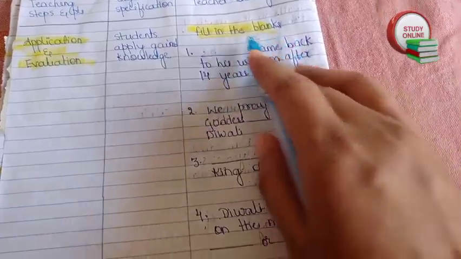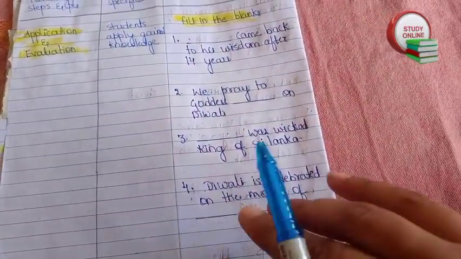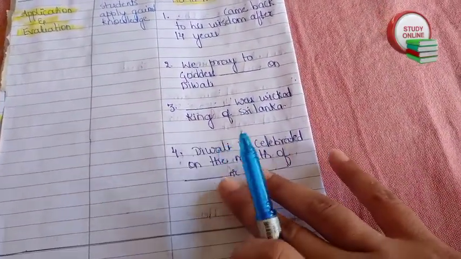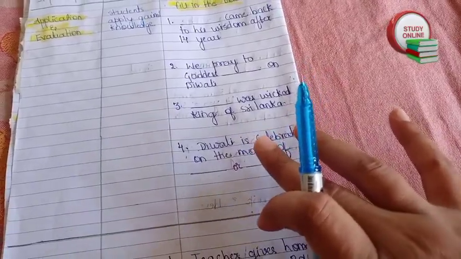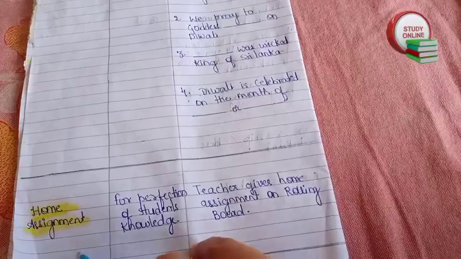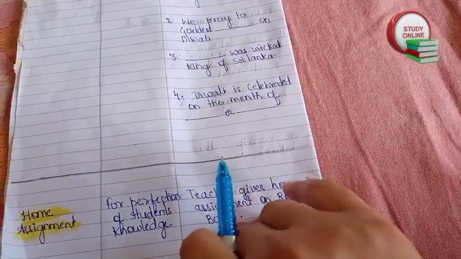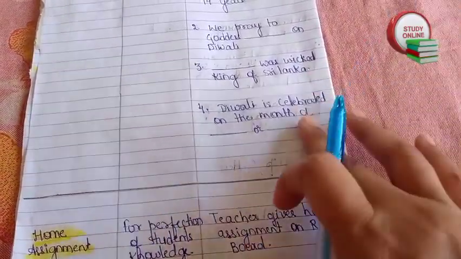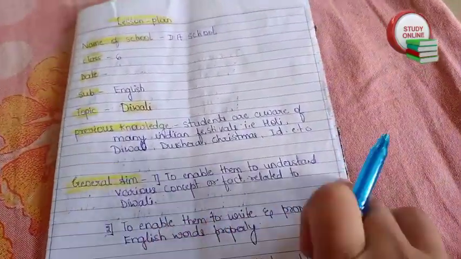Application and evaluation, so for that you can see I have added here 4 fill in the blanks. Okay, you can extend it up to 5 fill in the blanks only. Okay, that would be the maximum. Home assignment, so for perfection of the knowledge we also have to give home assignment to students. Okay, so this was my lesson plan for the topic Diwali.